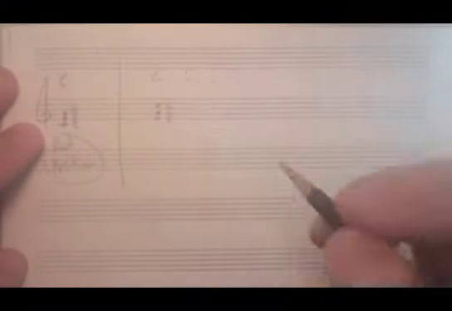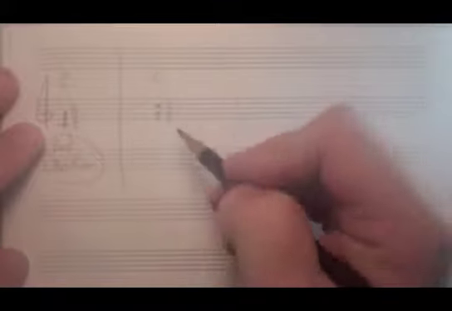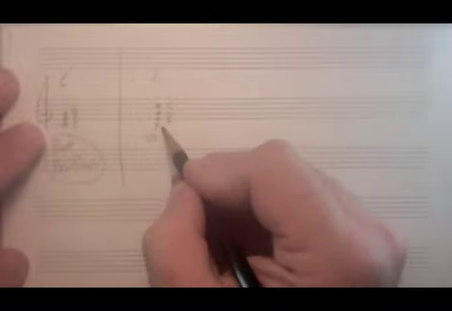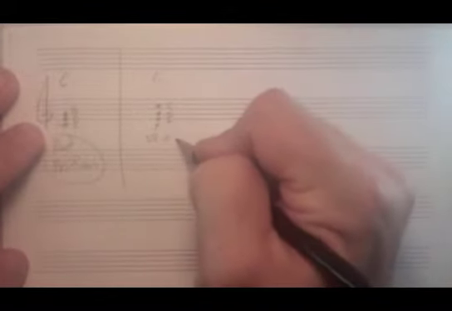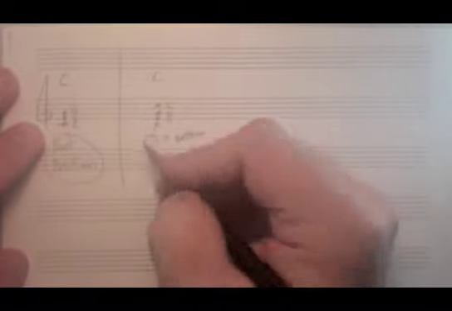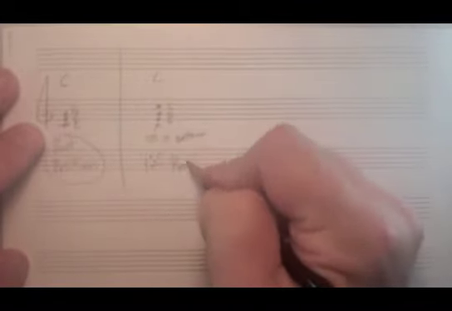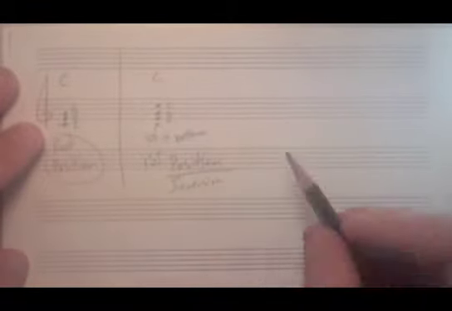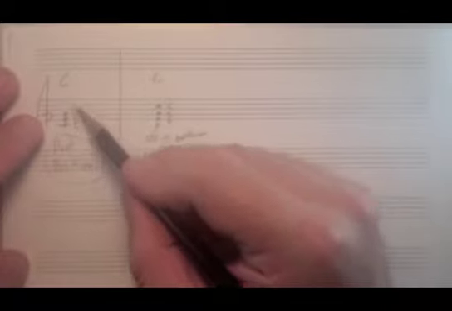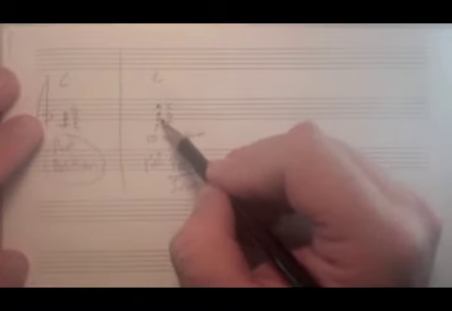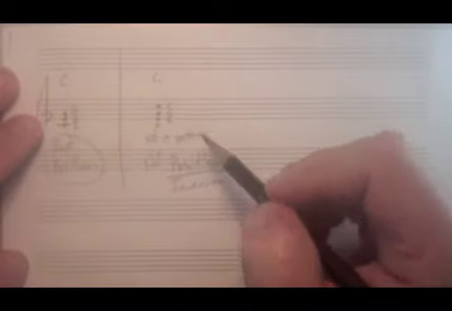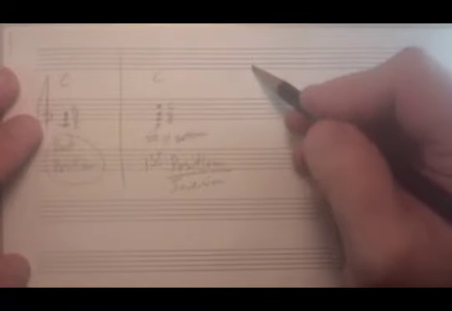So this is still a C triad, but when the third is at the bottom of the triad, we call this first position or first inversion. So we still have the same triad, C, E, G, but we've rearranged it so that the C is moved up, or we could just think that the third is on the bottom. And that's called first inversion, first position.